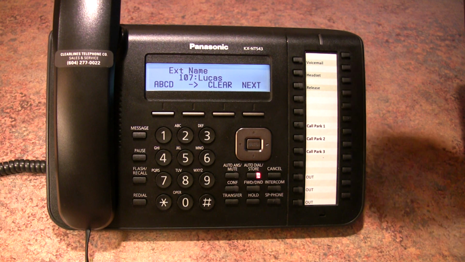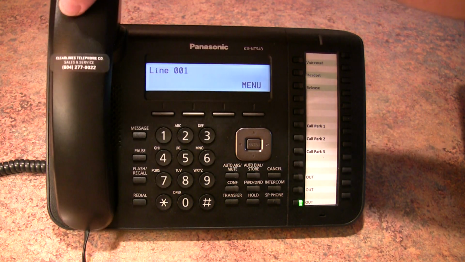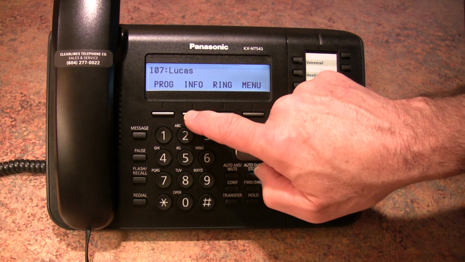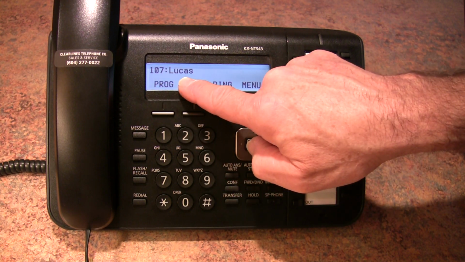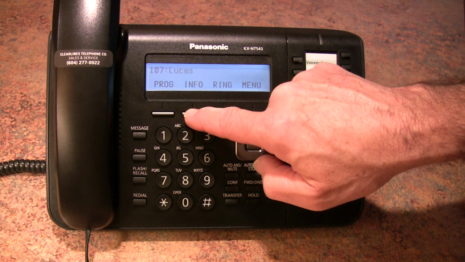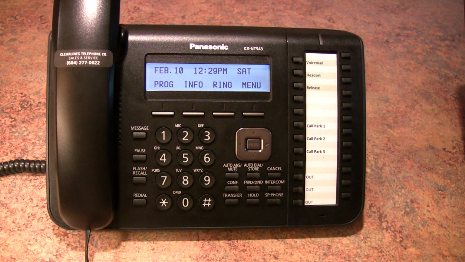In order to get out of programming, you lift up the handset and hang up, and push info again to confirm the extension name has now been changed to Lucas. Push the info button again to get back to time and date, and you're good to go.